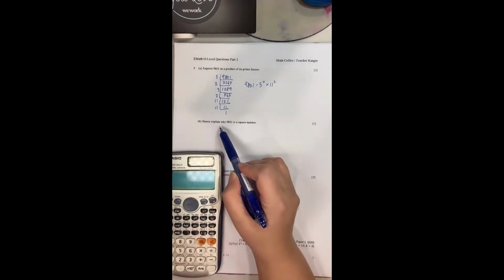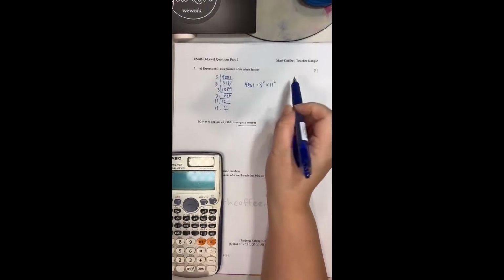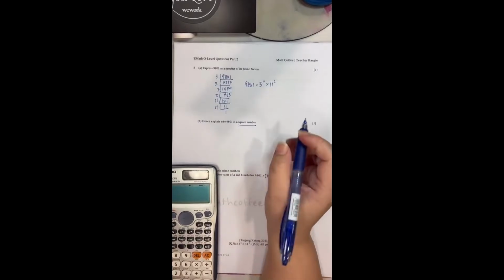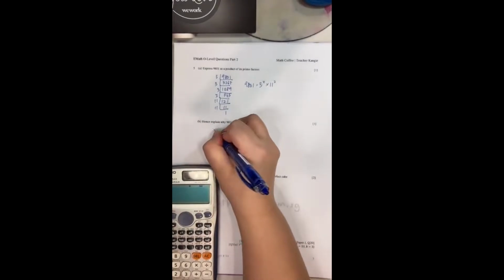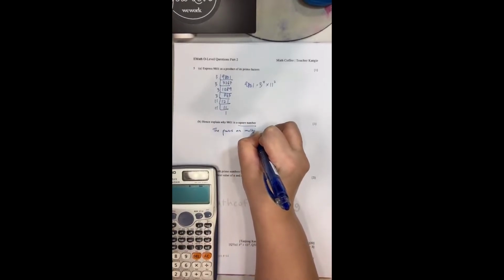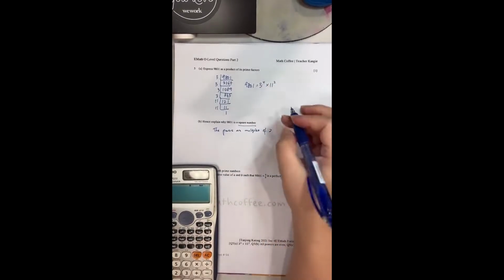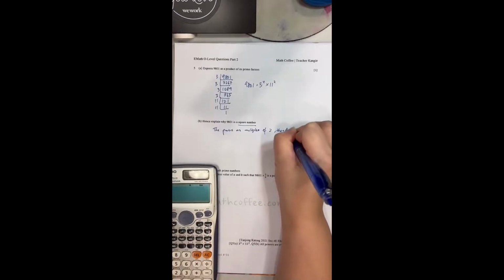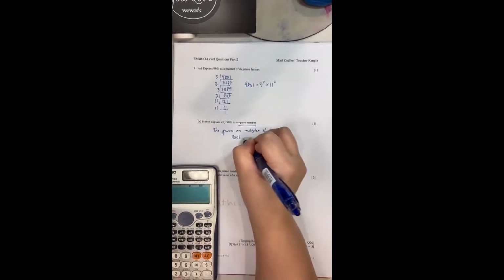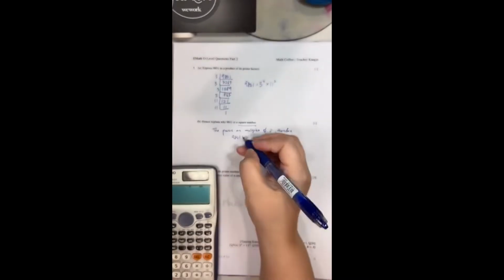Okay, next they ask, hence explain why 9801 is a square number. Square number means number that can be square rooted. Okay, look at the prime factorization, look at the power. So if the power is multiple of 2, therefore it is a square number. So for part B, you will just say that, okay, the powers are multiple of 2. 4 can divide by 2, 2 can divide by 2. Therefore, 9801 is square number.